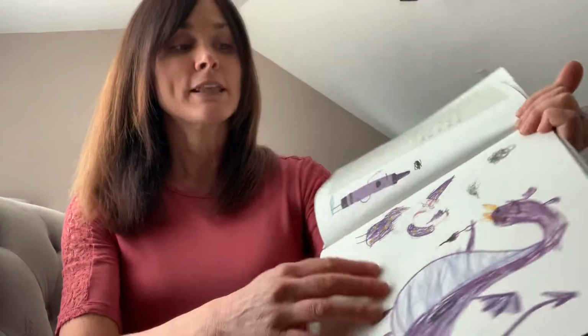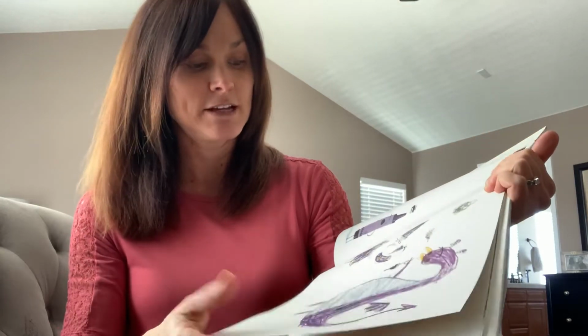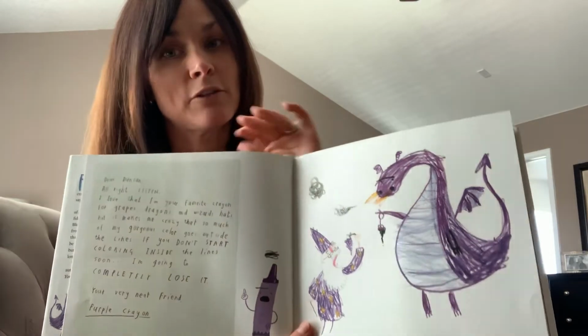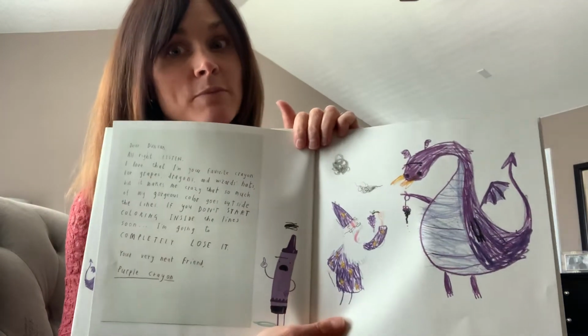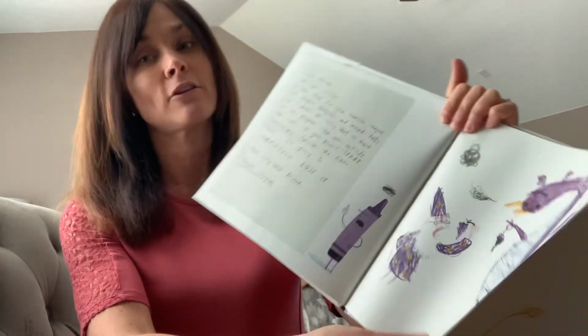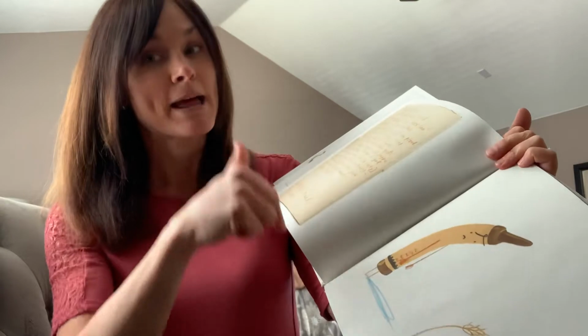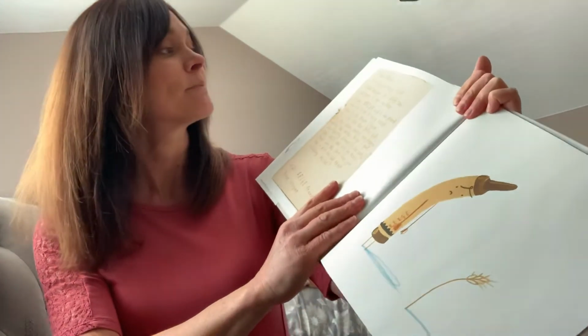So Purple Crayon likes things to be tidy and neat. Doesn't like to be coloring out of the lines. Kind of reminds me of when my son would color crazy out of the lines, and he had a little friend who was a girl who would get really upset with him when they were little, when he would color in her coloring book. He would get really mad at her. Or she would get mad at him for coloring outside the lines because she was very neat, like Purple Crayon.